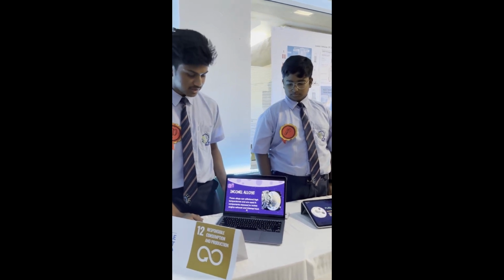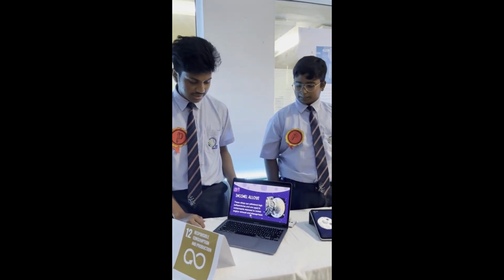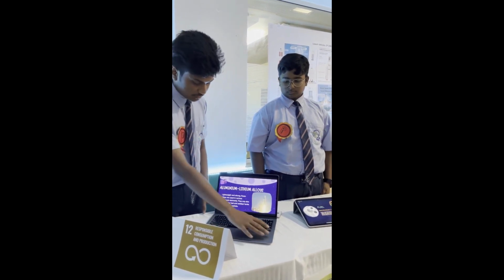Inconel alloys are used on the exhaust. There are many metals and systems which have been exposed directly under the exhaust, so these alloys help to protect them. Titanium alloy is the main structural alloy of Chandrayaan 3. The whole Chandrayaan 3 is made of this alloy.